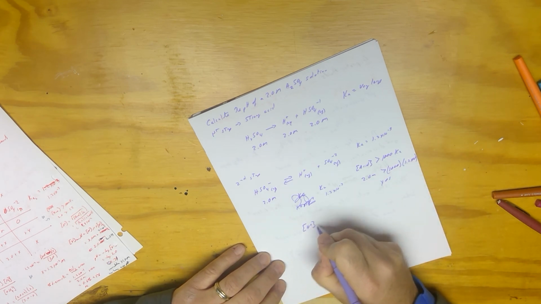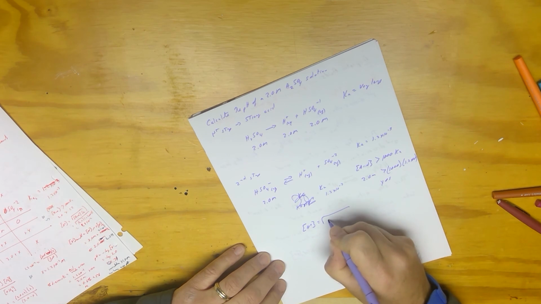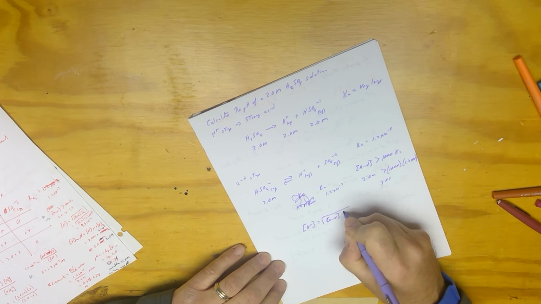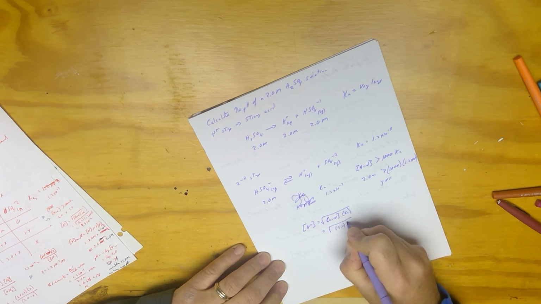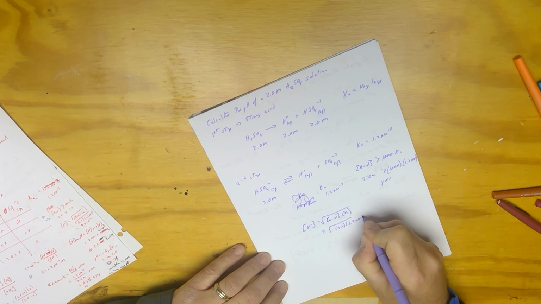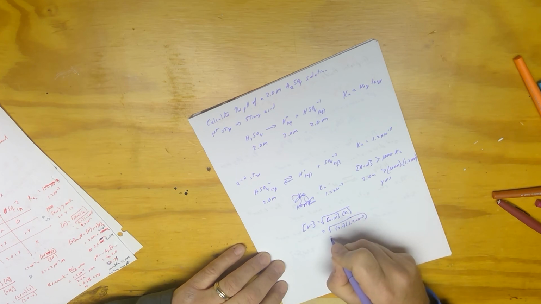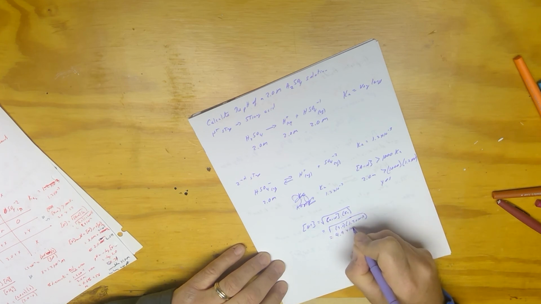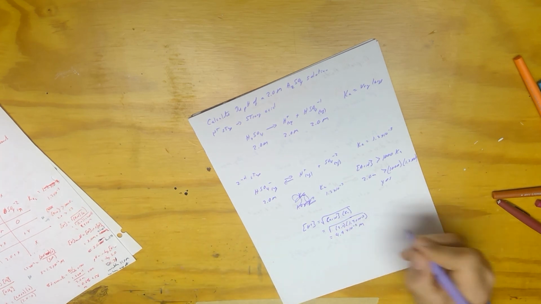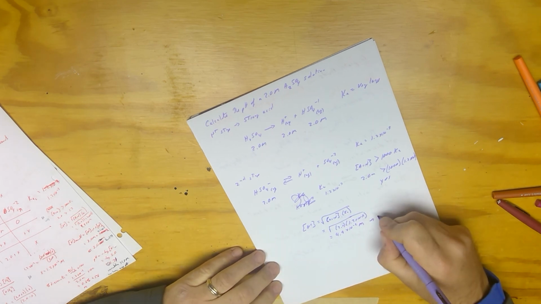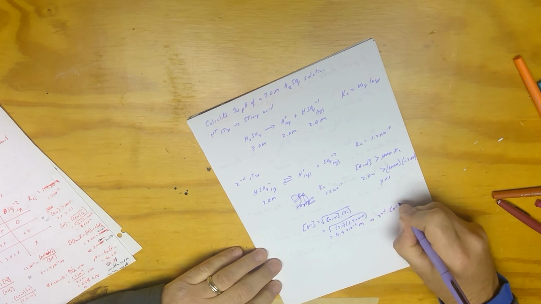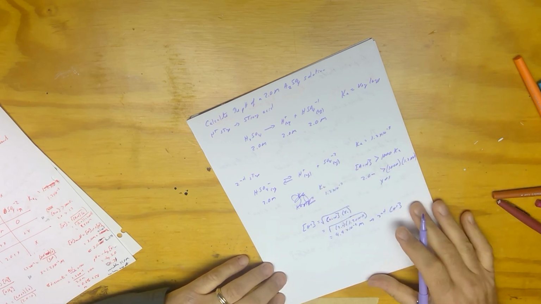So the concentration of H plus is equal to the square root of the concentration of our acid times the Ka. So we end up with the square root of 2.0 times 1.2 times 10 to the minus third, and that equals 4.9 times 10 to the minus second molar. This is the second H plus concentration. That's what's being produced over here.